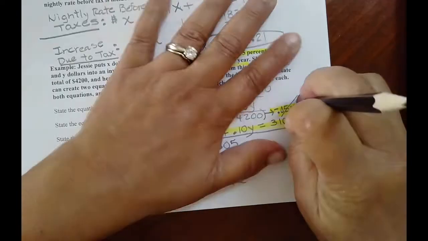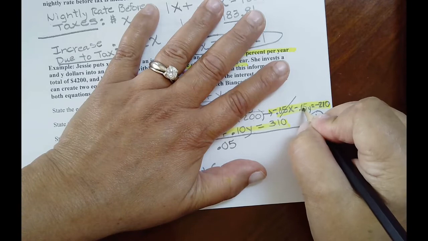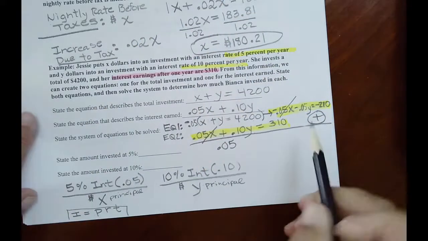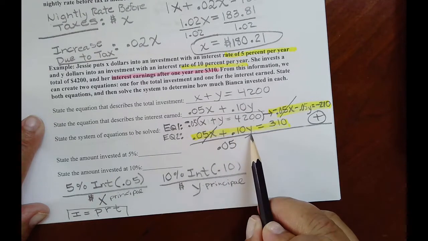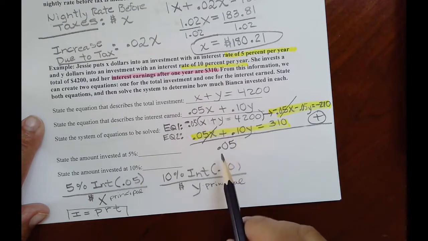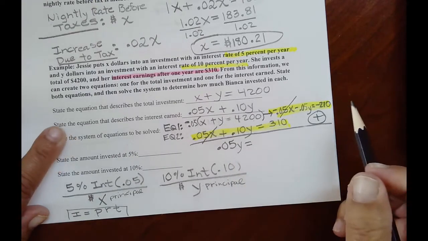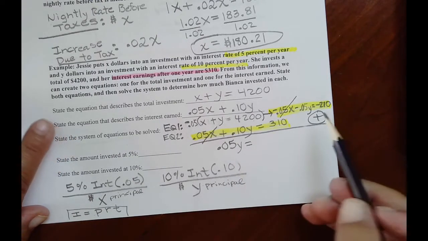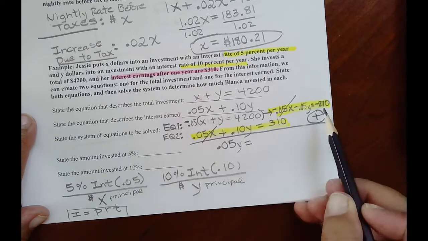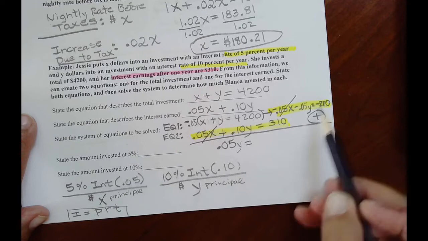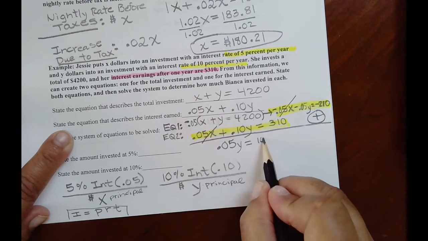When I combine this negative 0.05 with this 0.10, I get 0.05 for my y terms, and now I'm going to add my column of constants. So negative 210 combined with positive 310. You can put that in your calculator, negative 210 plus 310, and you'll get 100.